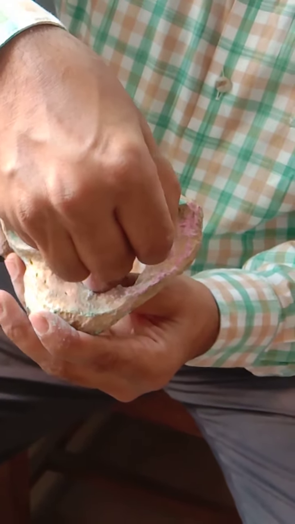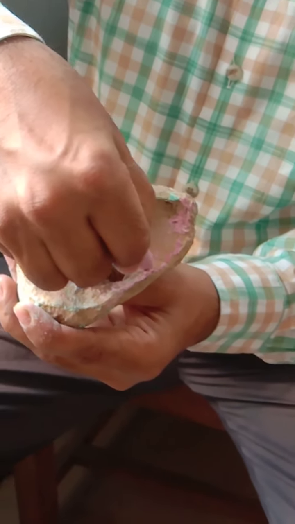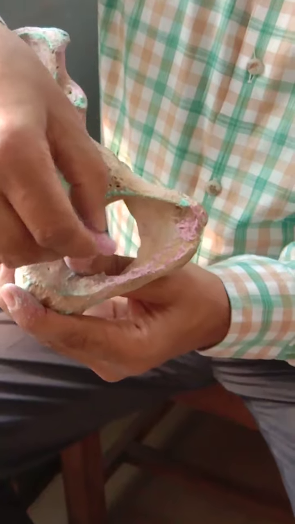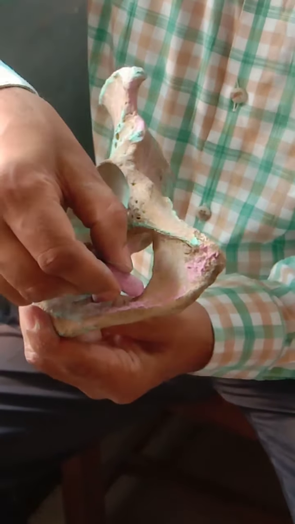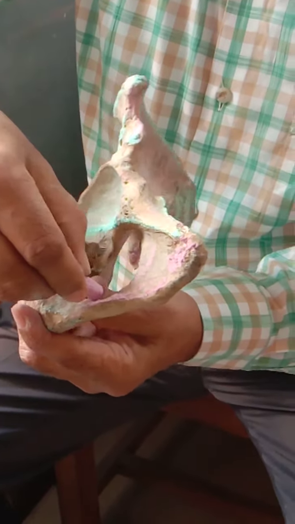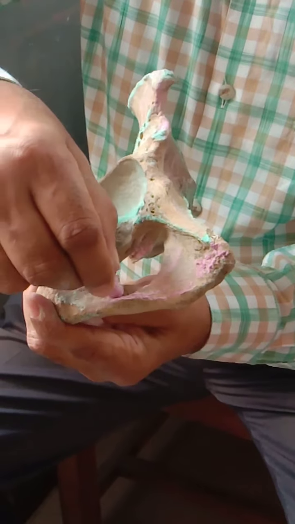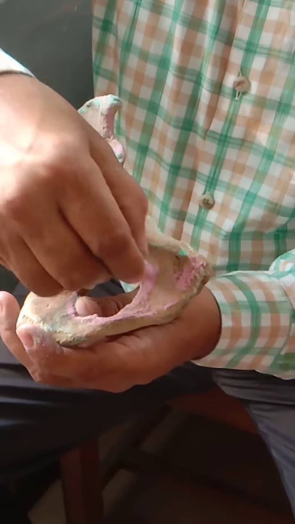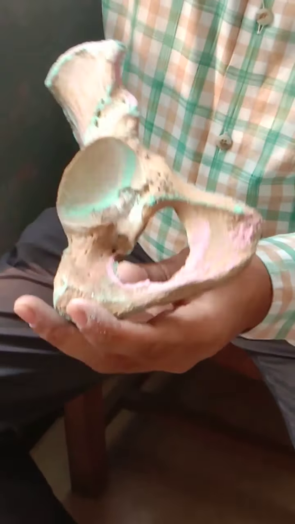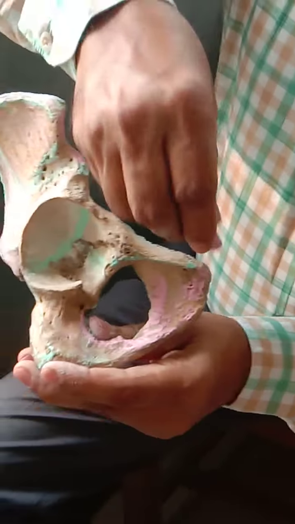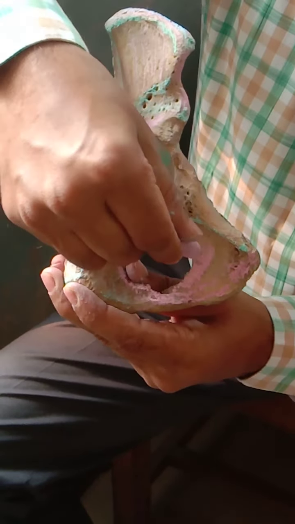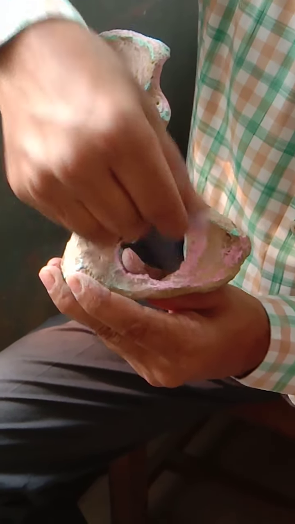Above gracilis there is attachment of adductor brevis muscle, and above this there is attachment of obturator externus muscle. So adductor longus, gracilis, adductor brevis and obturator externus muscles are attached here.